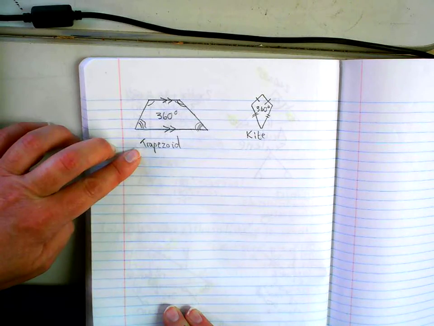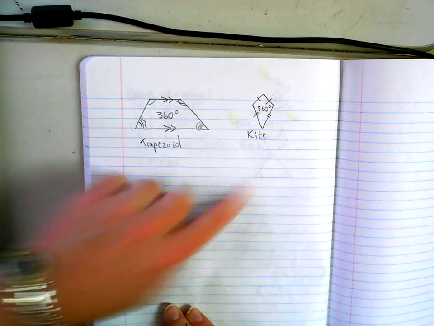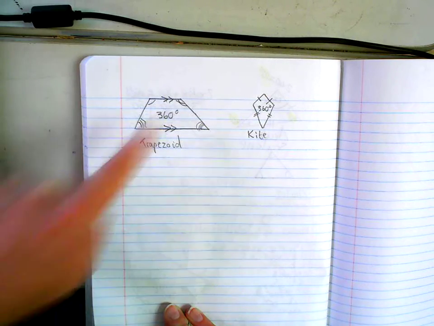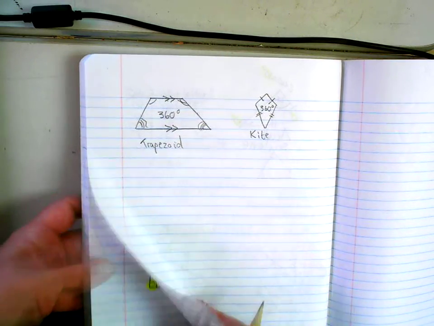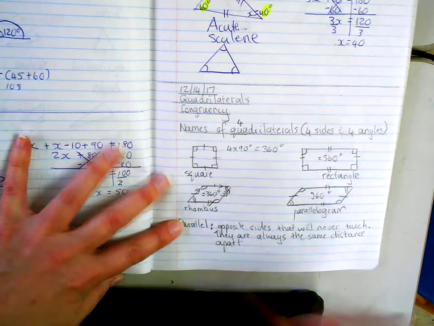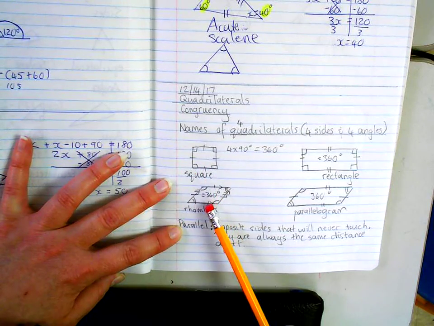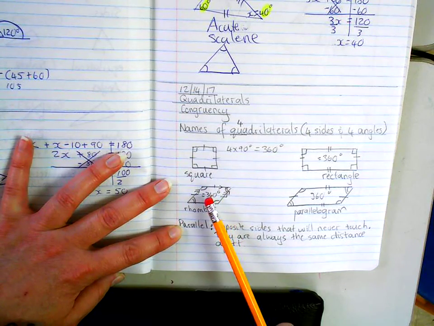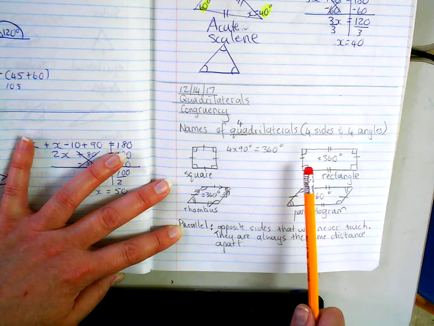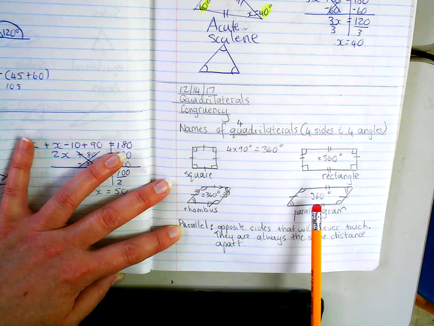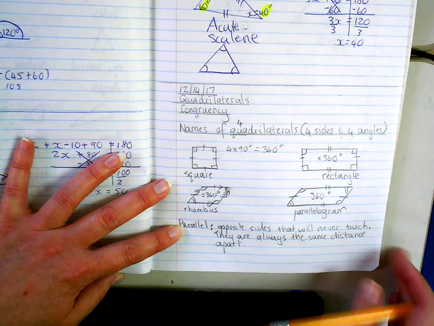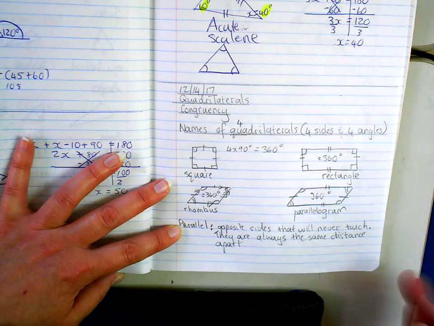You've got a trapezoid. It has one set of parallel lines. You've got a kite, no parallel lines. Both of these equal 360 degrees. You also have a square, 360 degrees. All the sides are even, all the angles are even. A rhombus, which is a square pushed to the side. All the sides are equal, and all the angles together is 360. And you've got a rectangle. Opposite sides are equal, they're parallel, all the angles are 90 degrees, it's 360. And a parallelogram is a rectangle. The only difference is the opposite angles are even, but it still equals 360.